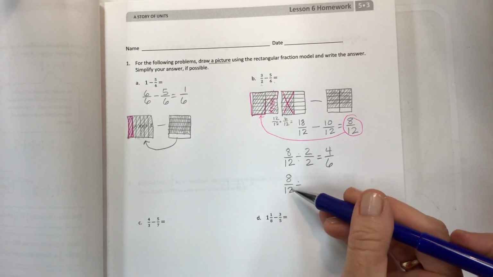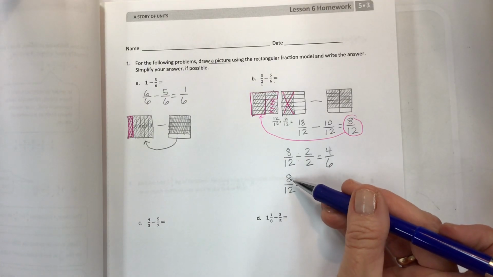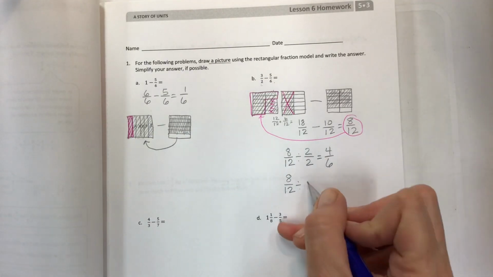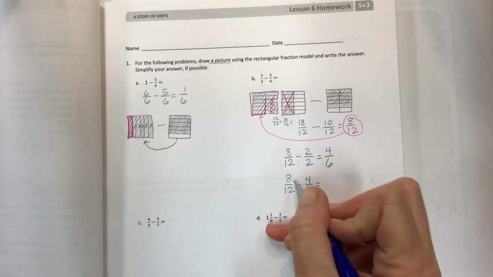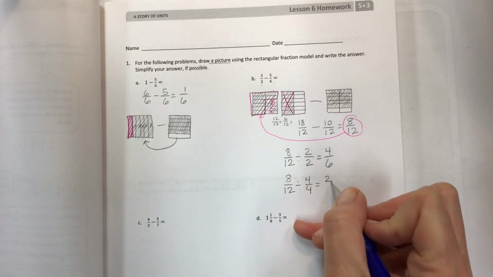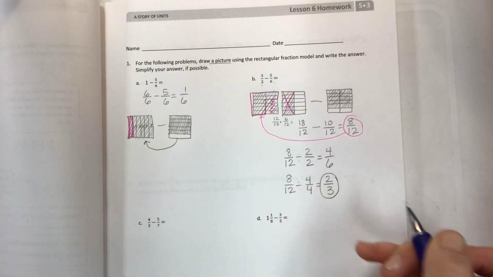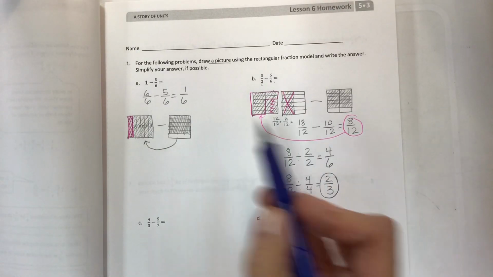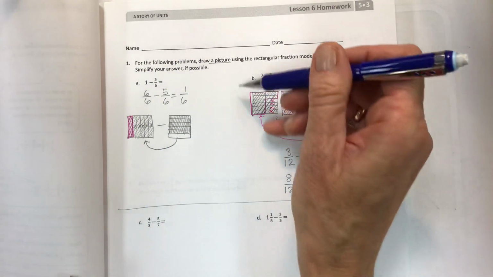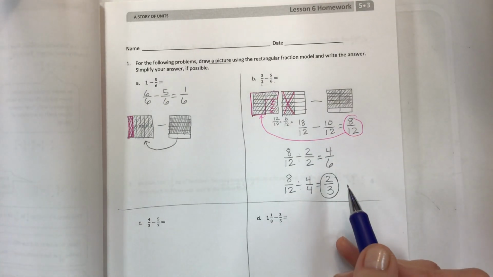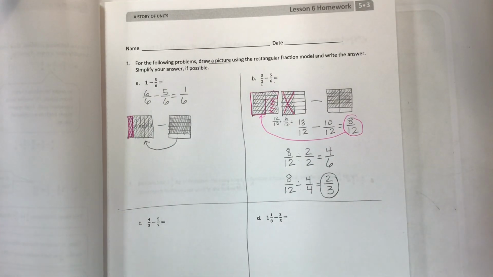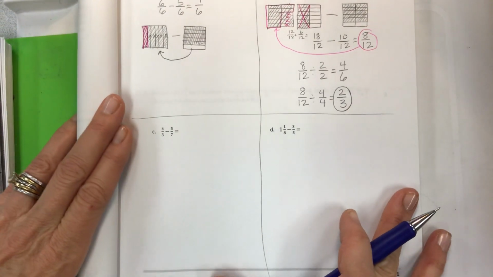So what is a number that you could count by and get both 8 and 12? I hope you said 4. So 8 divided by 4 is 2, and then 12 divided by 4 is 3, and that's your simplest form answer for B. So hopefully you got there with your work. And again, all your homework should be done. You should just be checking it at this point.